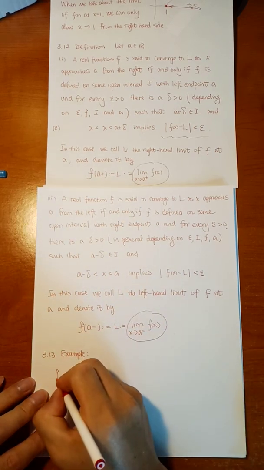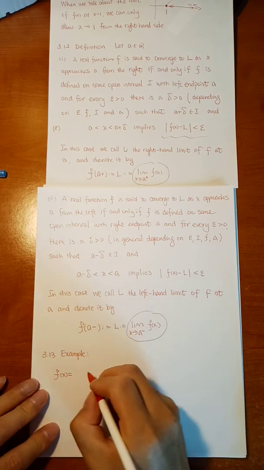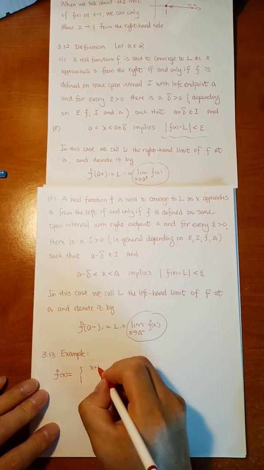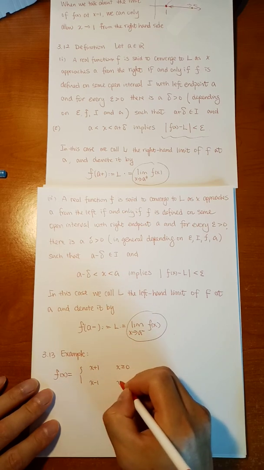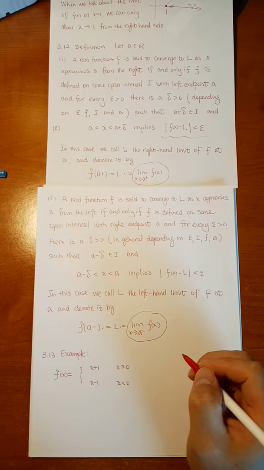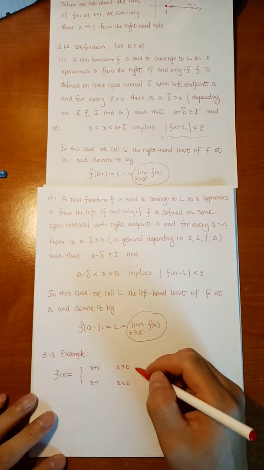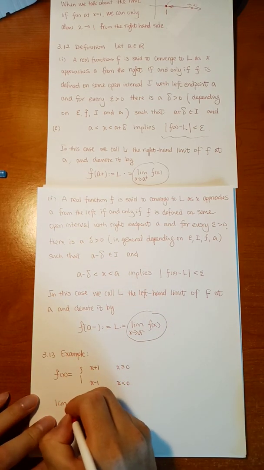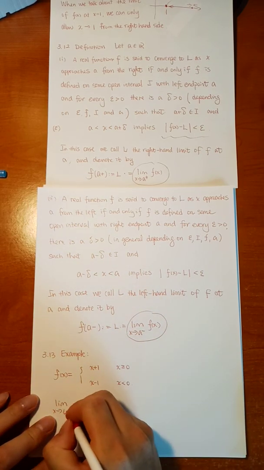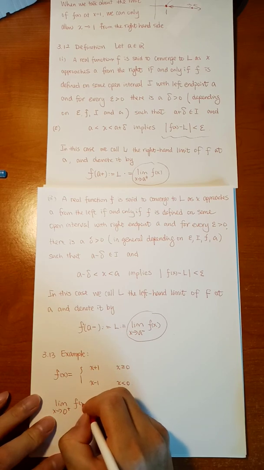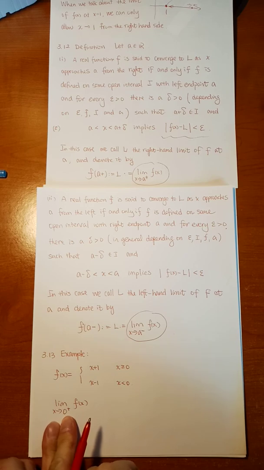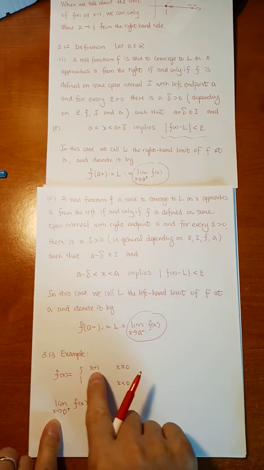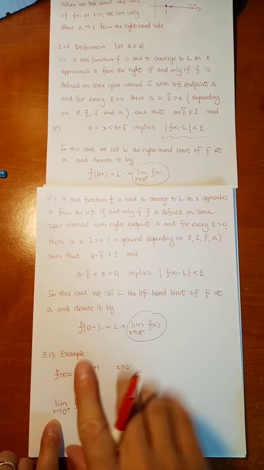First, f(x) is a piecewise defined function: x plus 1 when x is greater than or equal to 0, and x minus 1 when x is less than 0. For this piecewise defined function, if we consider x approaches 0 from the right-hand side, whenever we talk about the one-sided limit, you only care about the expression on the corresponding side.